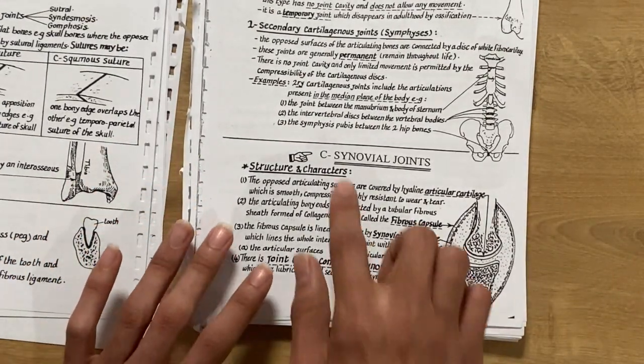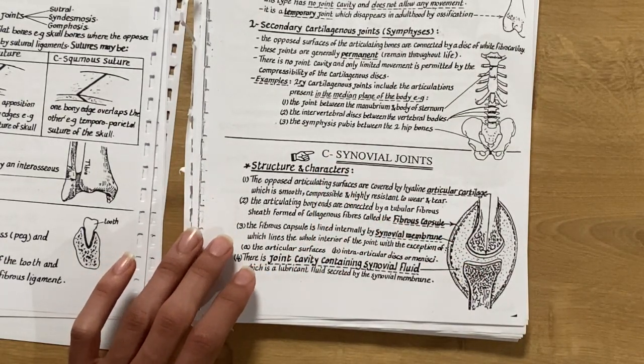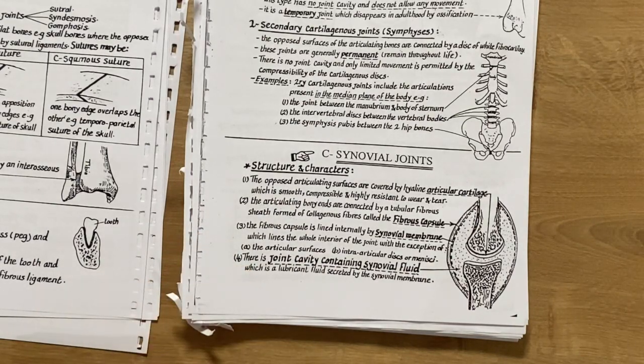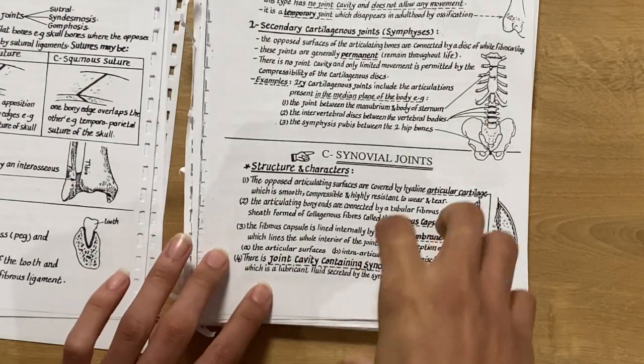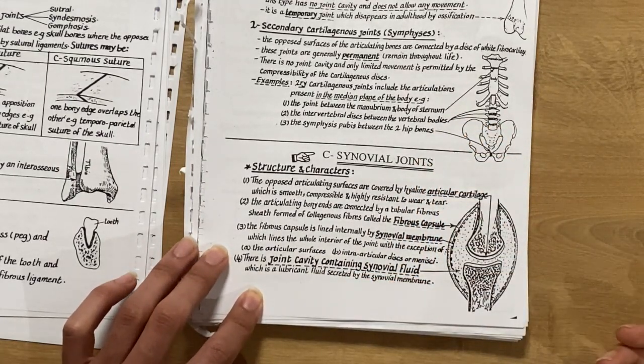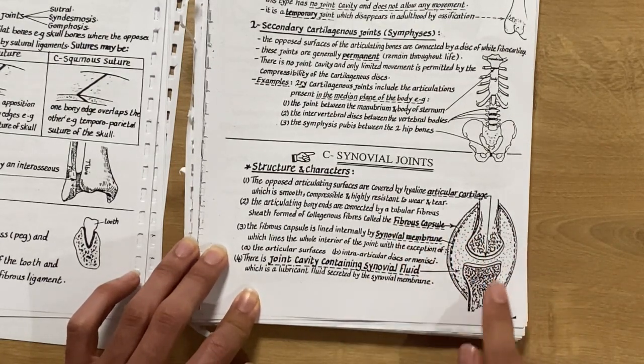Next is the third and the longest part, synovial joints. The difference here is that there's so much movement involved within synovial joints, and they are split into so many groups. Things to be said about it is that there is always going to be a fibrous capsule around the joint.